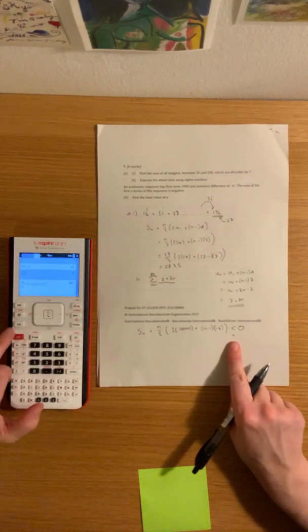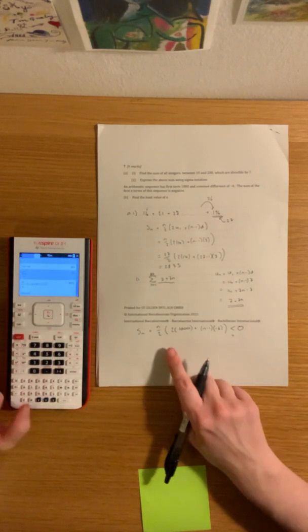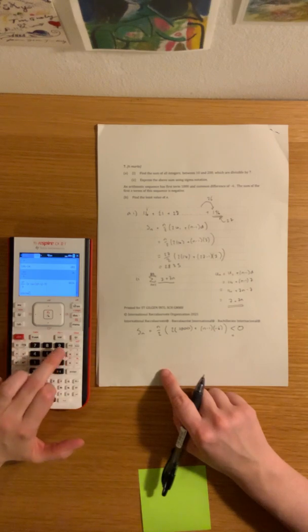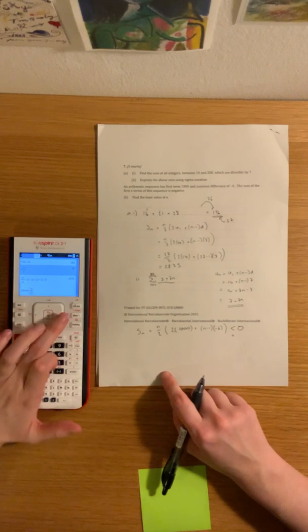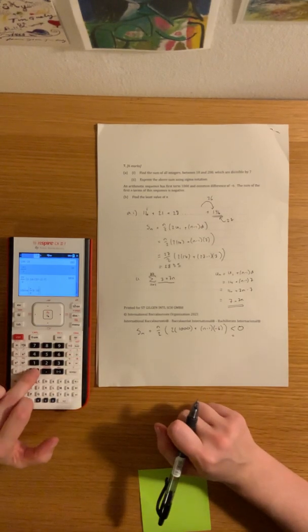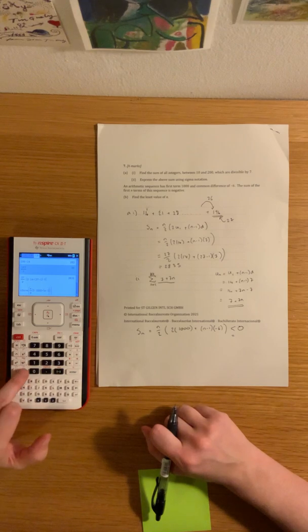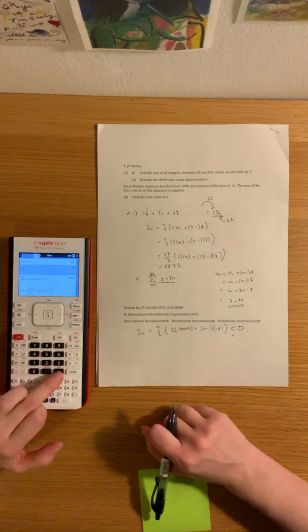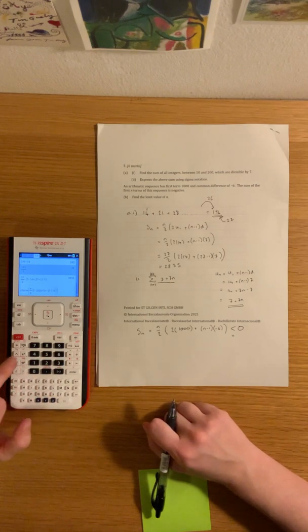So, menu, algebra, numerical solve, and then I have n over 2, open brackets, 2 times 1,000 plus open brackets n minus 1 close brackets times, and because it's a negative number, I'm just going to put it in brackets to be on the safe side.